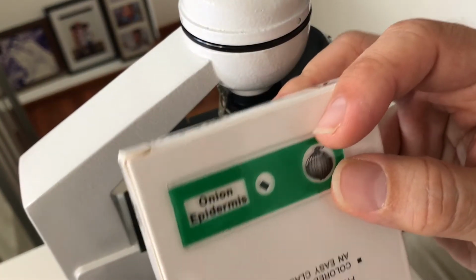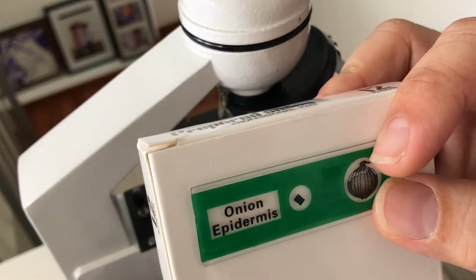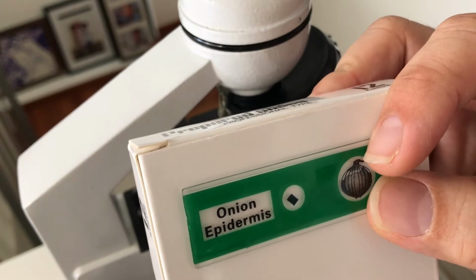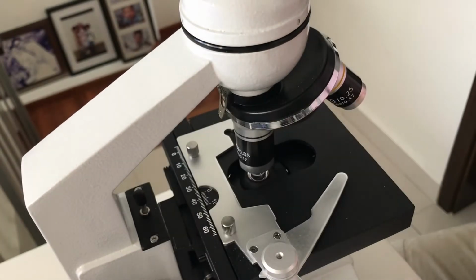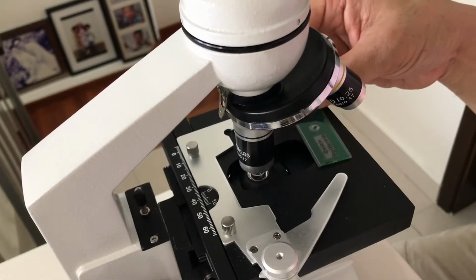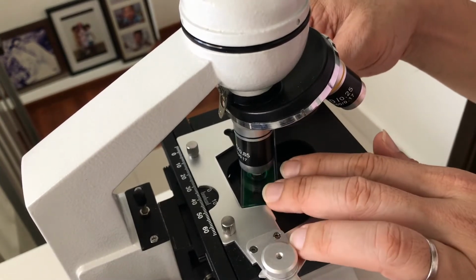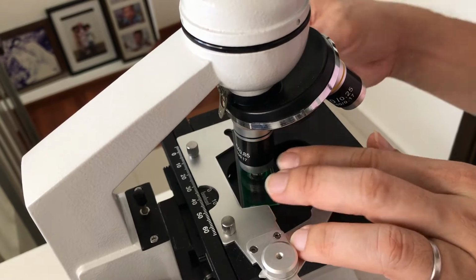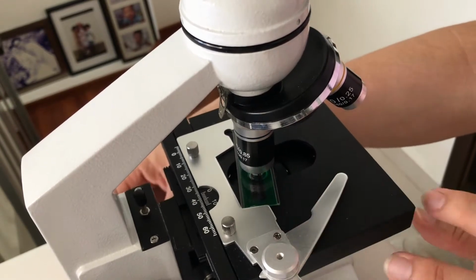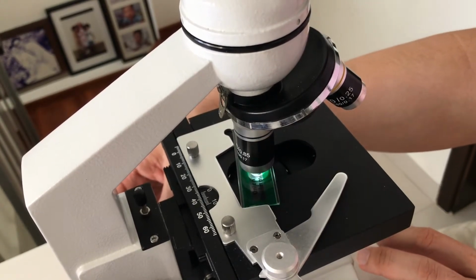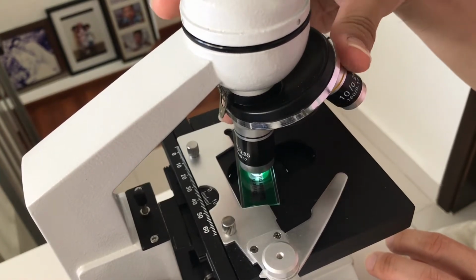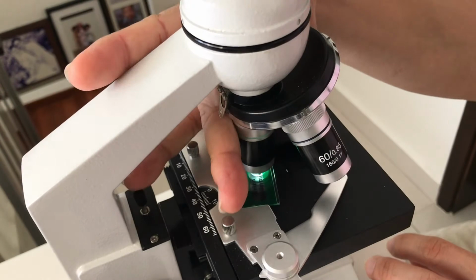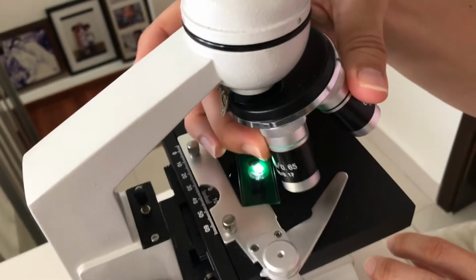Okay, so let's start. Okay students, next we're going to put the onion epidermis onto the stage to see the cells of the onion. So what we're going to do is set the slide in, make sure that your microscope is turned on and you are at the lowest magnification first.